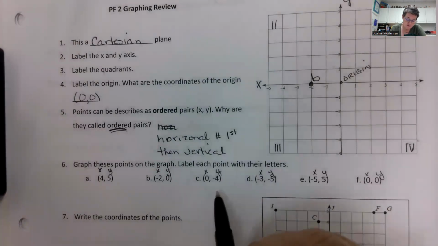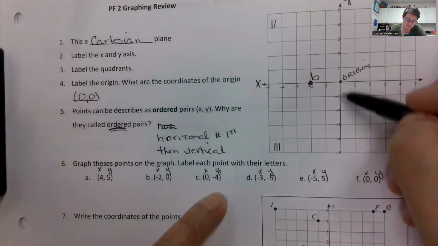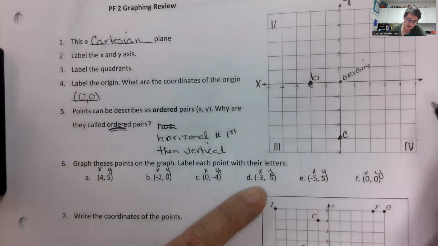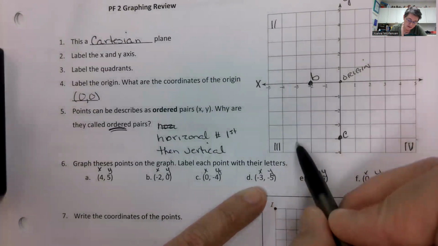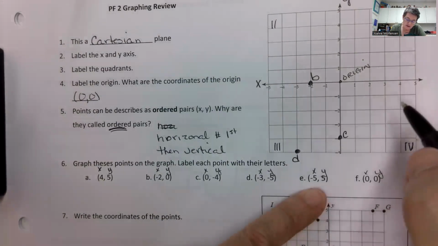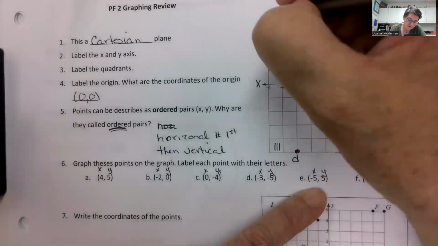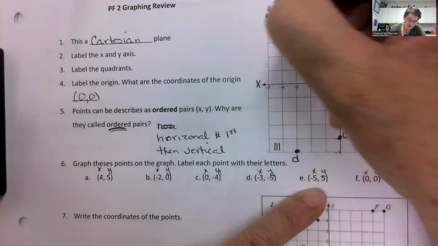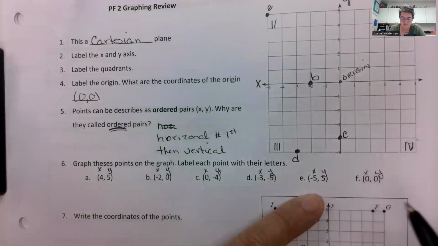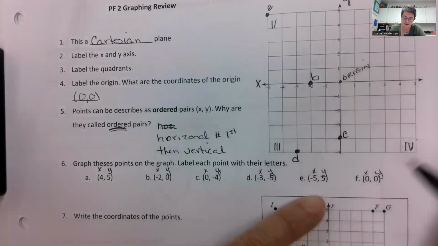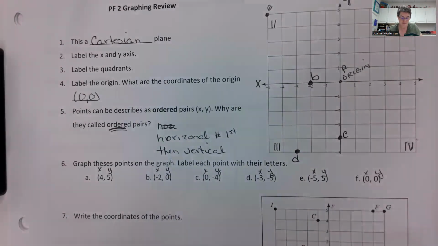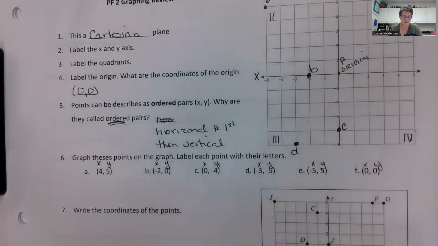All right, so we got B, now we're on C. So 0, minus 4. And D is minus 3, minus 5. So notice the difference there, right? I should have put some that were exact first, but order does matter. It's always X first, then Y. And then origin is there. Ta-da. All right. That was easy.